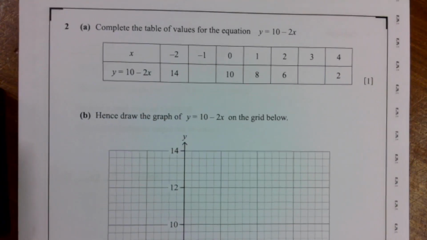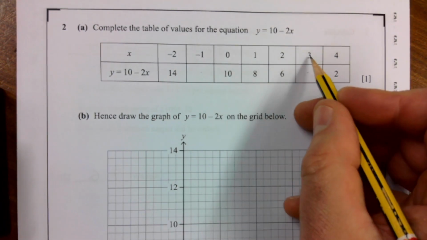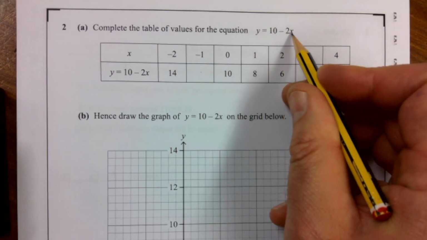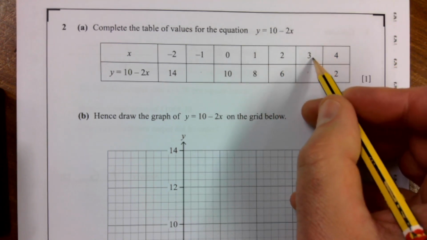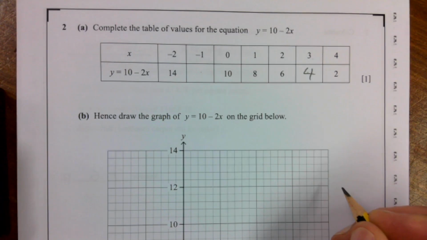Question 2, complete the table of values y equals 10 minus 2x. So we have 2 to fill in here. I always like filling in this one first because it's a bit easier because it's a positive number. 10 take away 2 times x. So 10 take away 2 times 3. 2 times 3 is 6. 10 take away 6 then, so that one's going to be 4.